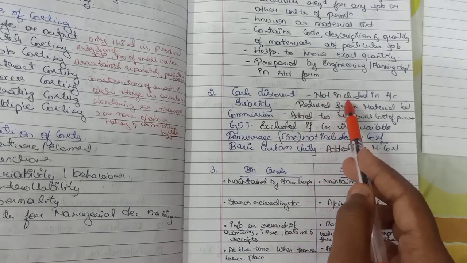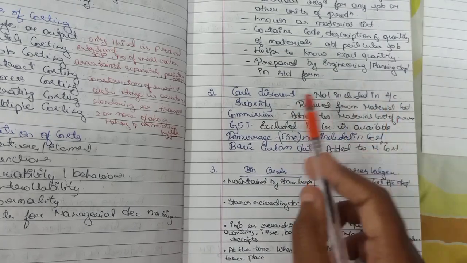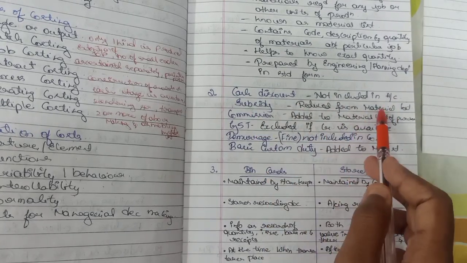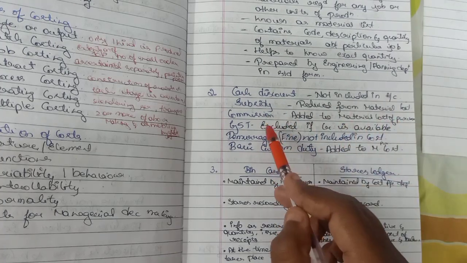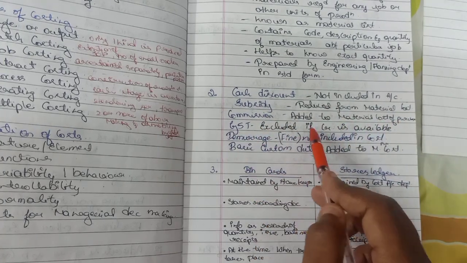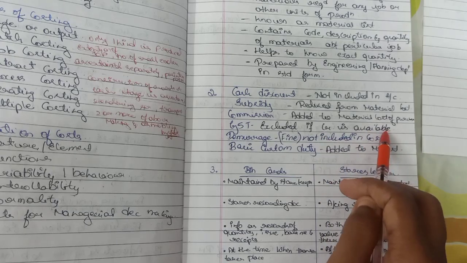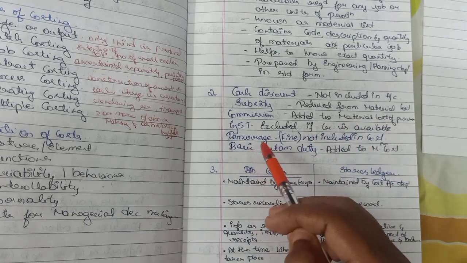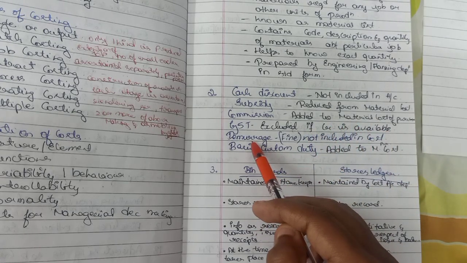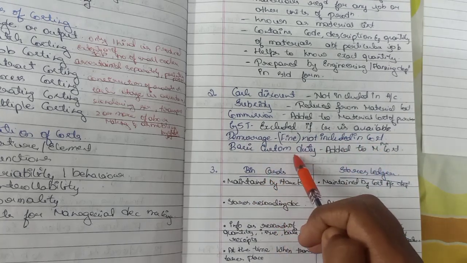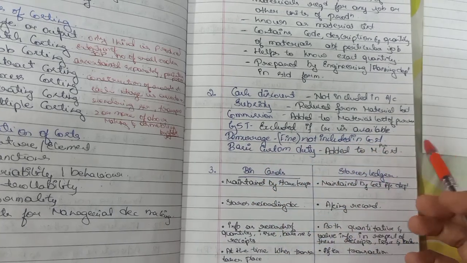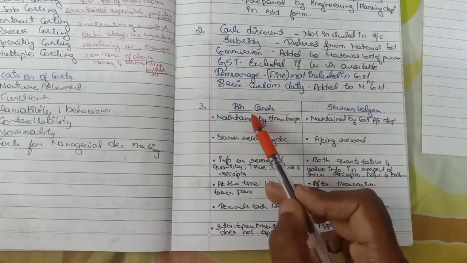Cash discount is not included in accounts. Subsidy is reduced from material cost. Commission is added to material cost of purchase. GST is excluded if credit is available. In case it is not, we'll be adding it. Demurrage, that is a fine, is not included in cost. Basic customs duty is added to material purchase cost.